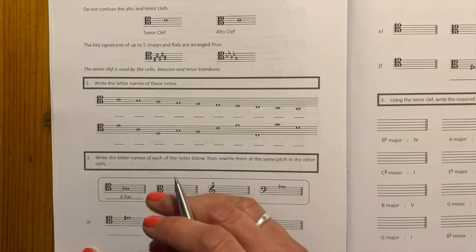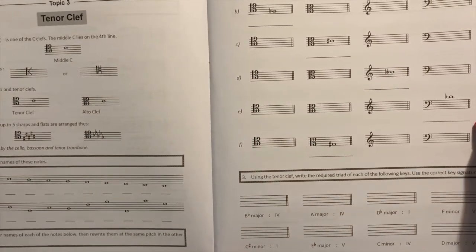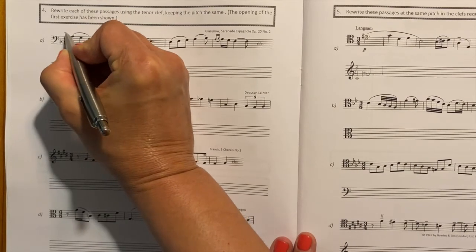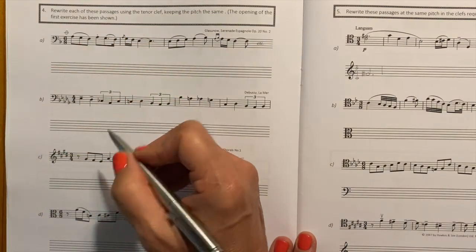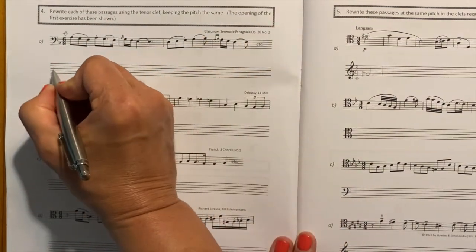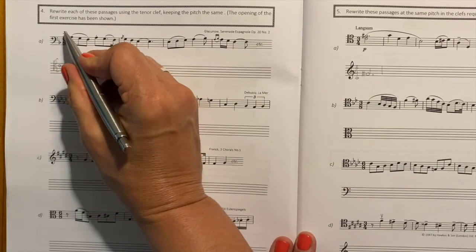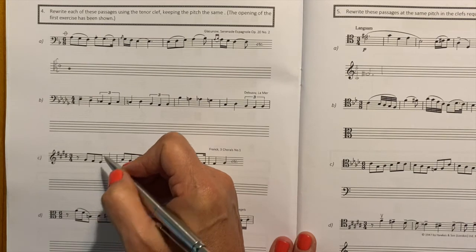And therefore, also in the tenor clef, you need to be able to identify or write notes in the tenor clef. When rewriting a passage from the bass or the treble clef to the tenor clef, you follow exactly the same process as you did with all the other exercises in the previous grades. You find middle C first. There's middle C. My given passage starts on the A, just below middle C. I want to keep the pitch the same. So I'm going to draw my tenor clef, which shows me where C is. My answer needs to start on the A just below middle C. And that's the A just below middle C.